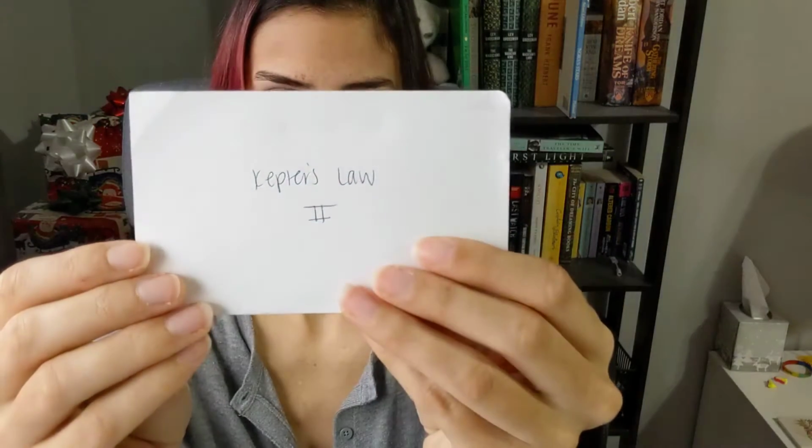All right, so Kepler's second law. This is that planetary orbits sweep out equal areas in equal times. Kepler's laws. I love Kepler's laws. I am a dynamicist, so this deck of cards is very near and dear to my heart.